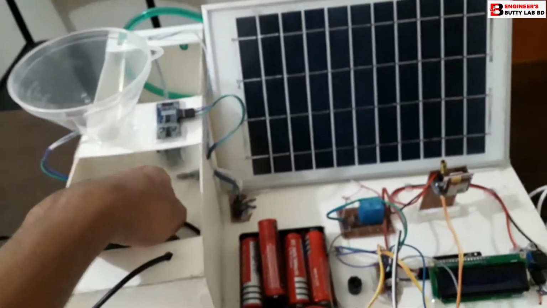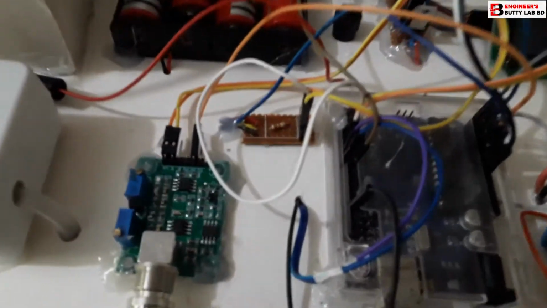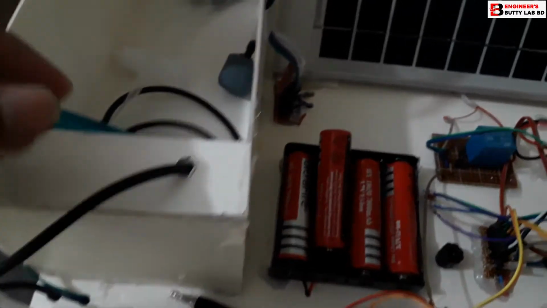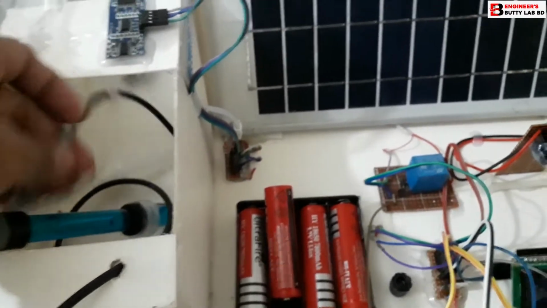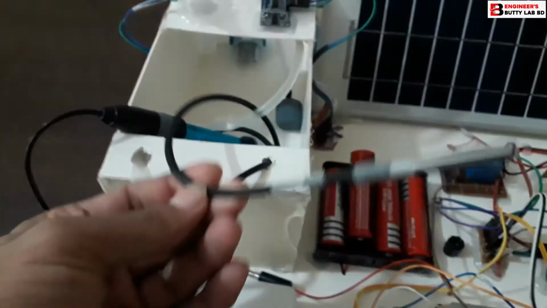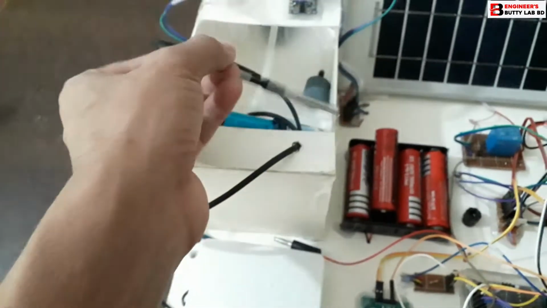And you see here that we use a resistor base and a breadboard. Here we included a temperature sensor, a waterproof temperature sensor. It will measure the temperature value of the water in our pond. So this is the temperature sensor.